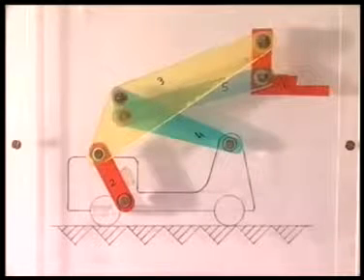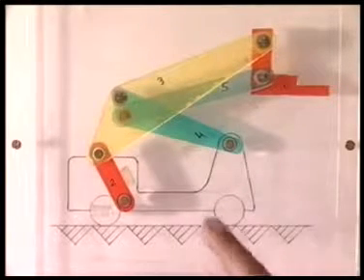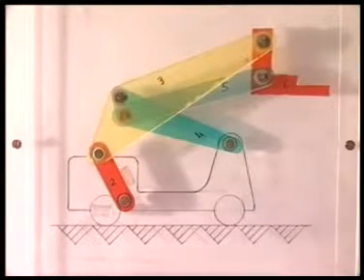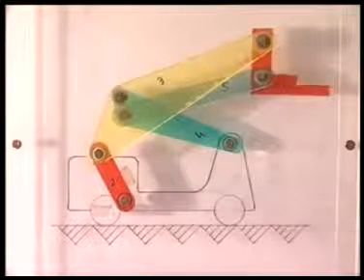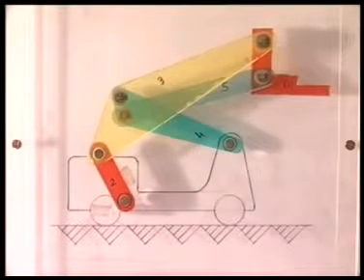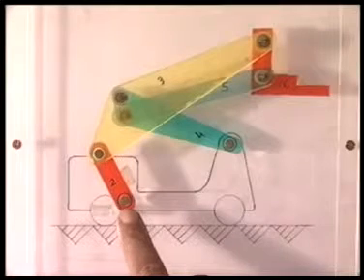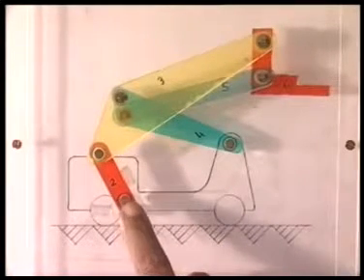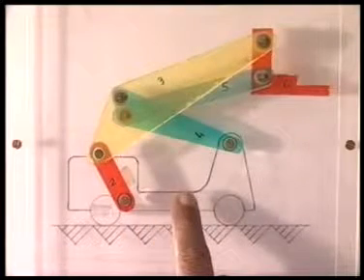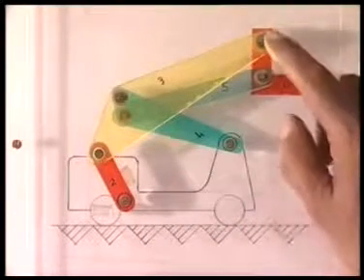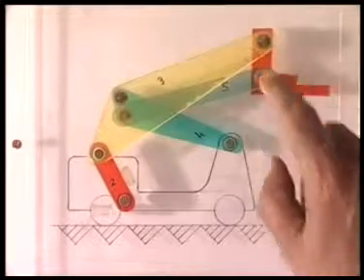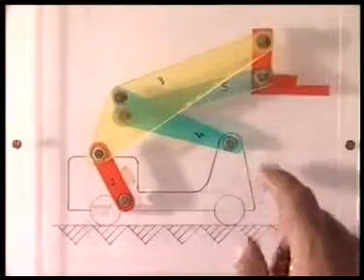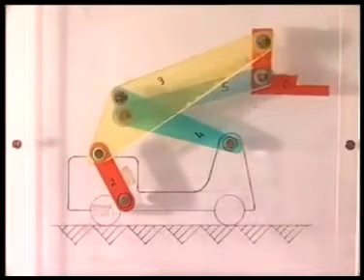Let me now summarize this multi-stage synthesis of this guideless fork lifter as we have completed in today's lecture. We have chosen first O2. This is this fixed pivot at a convenient location of the body of the truck. We have also chosen a vertical line in front of the truck which is convenient for the movement of the fork.